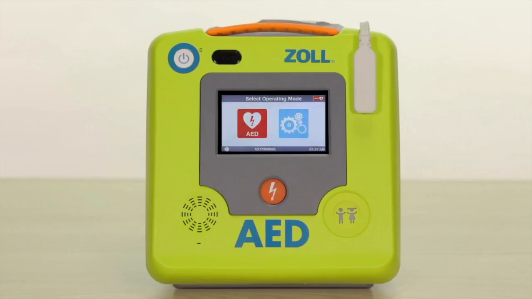The AED will now display two large icons, a blue gear icon and a red heart icon. When this screen appears, you will receive prompts indicating the type of AED you have, such as automatic defibrillator, and it will also indicate Unit OK.